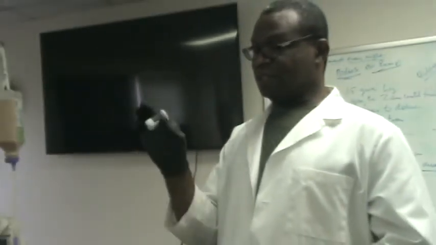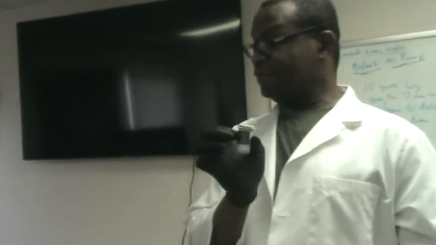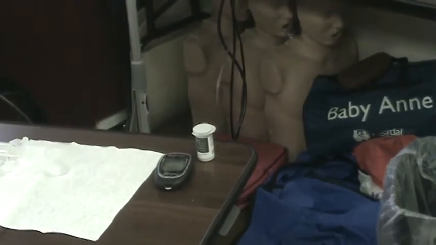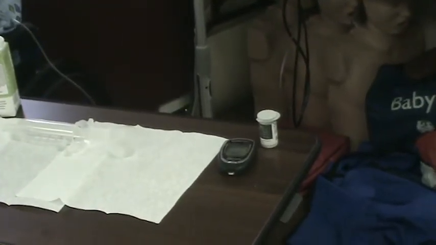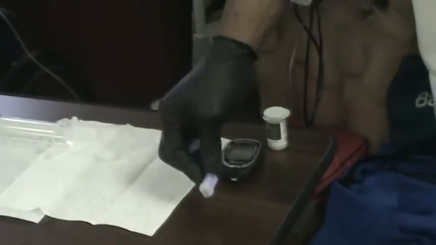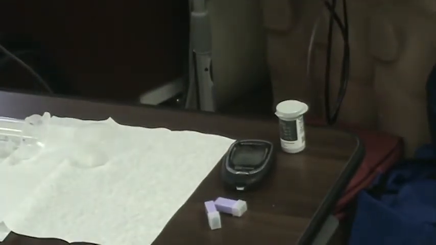Then you need the strip that will collect the blood to test with the machine. So you need the strip. You need to obtain the blood. You need a little lancet, like a little needle, to prick and get a drop of blood. There are different kinds of needle.